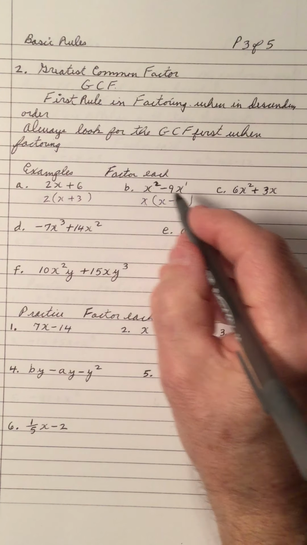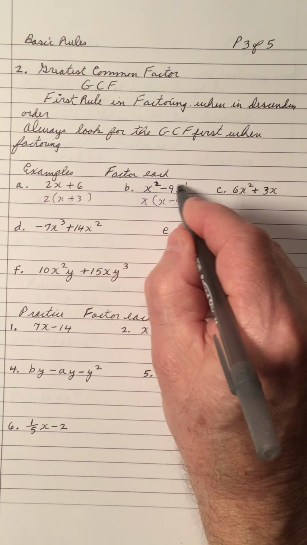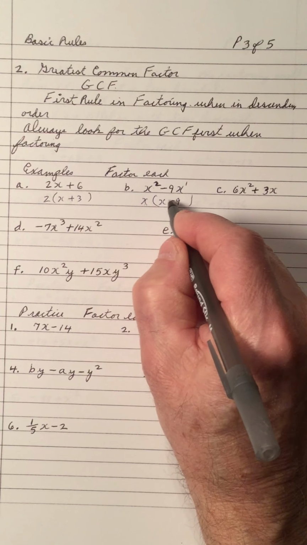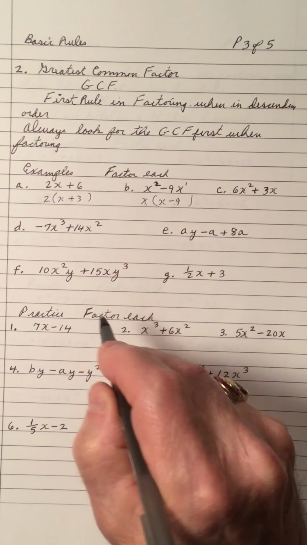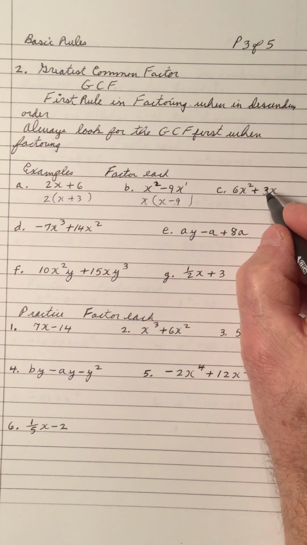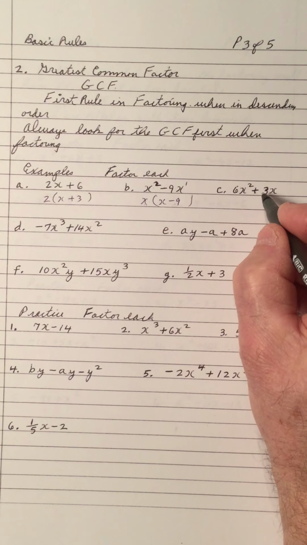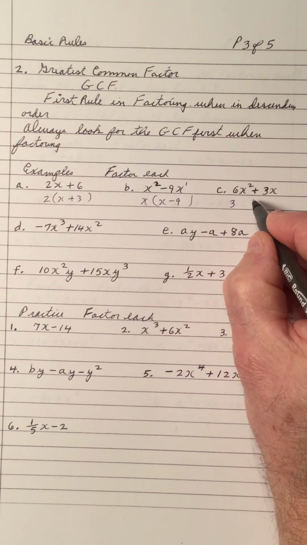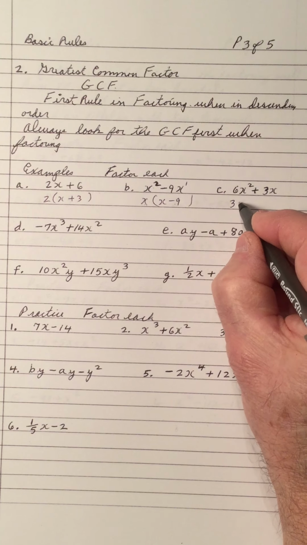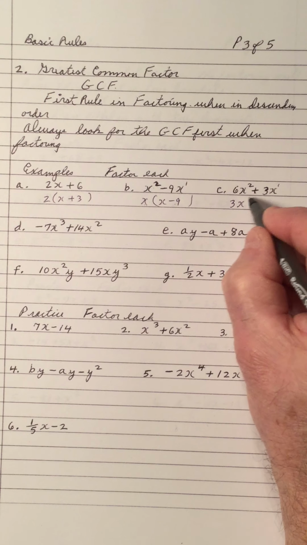Notice that's a 2 and a 1. So that's going down. So when you divide, the inside is going down, so that's a 1 and a 0. Perfect. C, I have a 3 and a 6. Look, 3 is the smallest number, so 3 is a factor of 6. So 3 is the numerical GCF. I have an x in each term, so I write it down, and the smallest exponent is a 1.